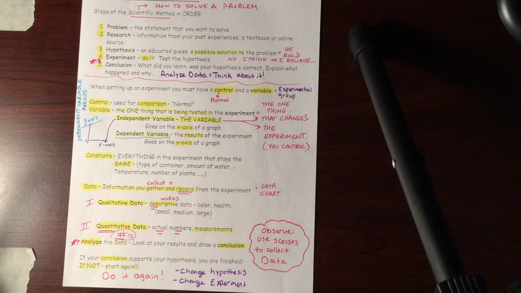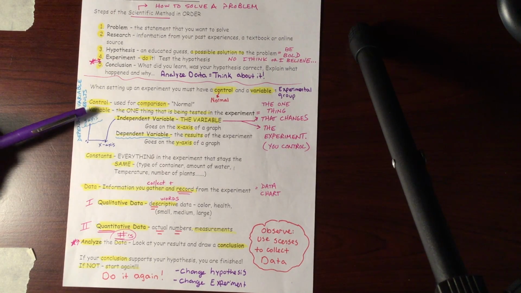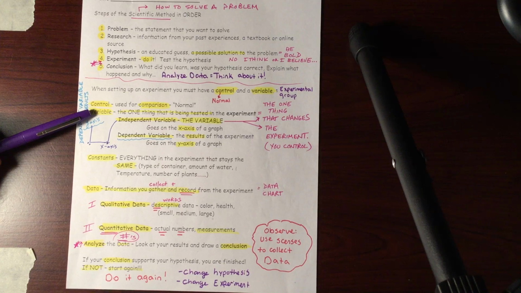And maybe what I'm testing is plant A gets 5 drops of water each day. Plant B gets 10 drops of water each day. Plant C gets 15 drops of water each day. So maybe I'm just testing the amount of water that they're given. Everything else should be the same.